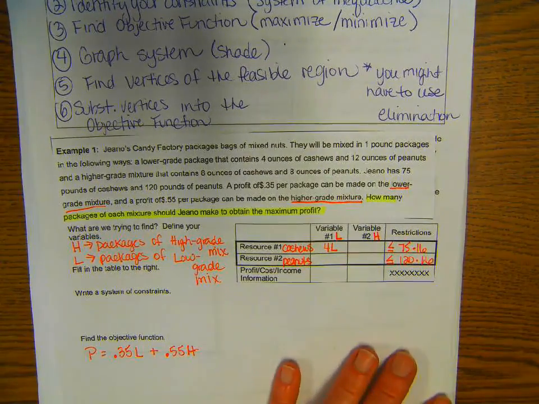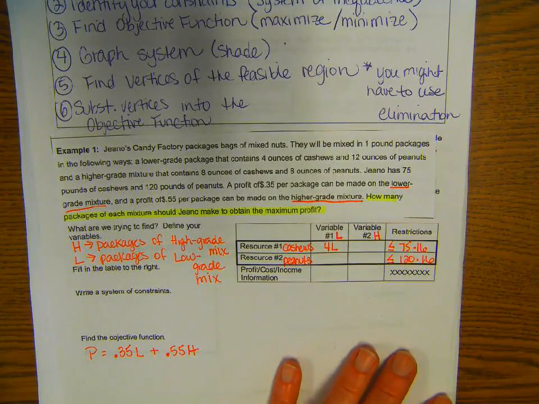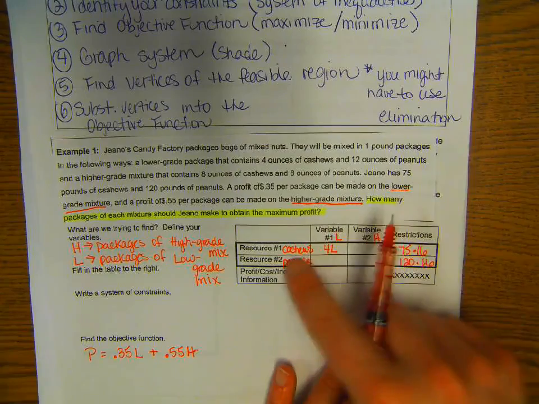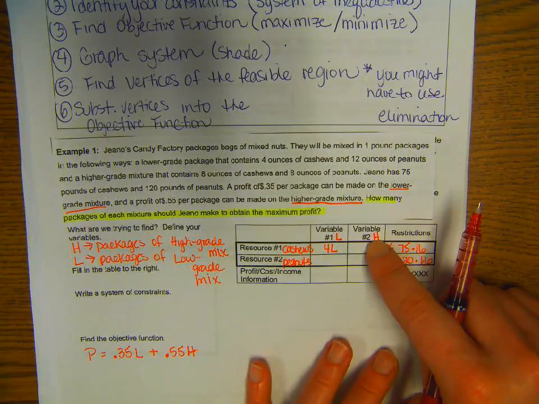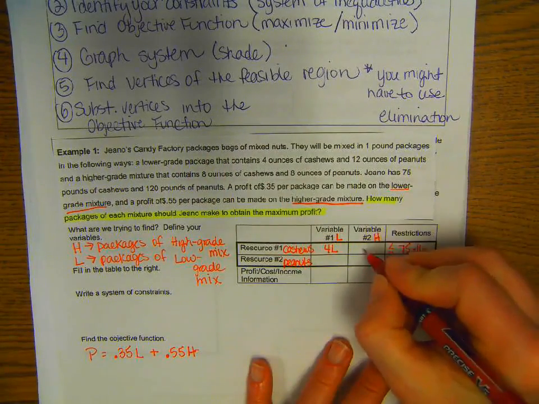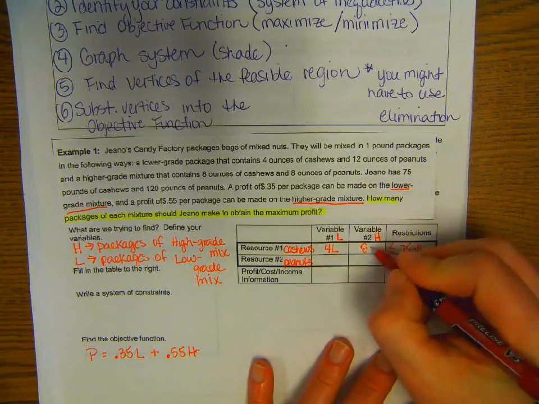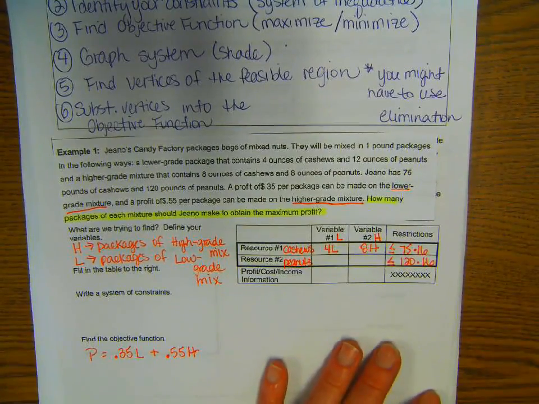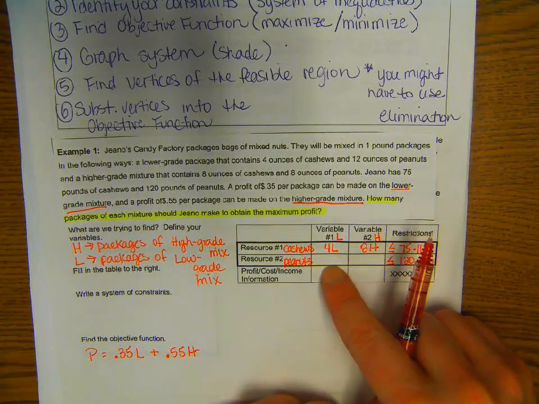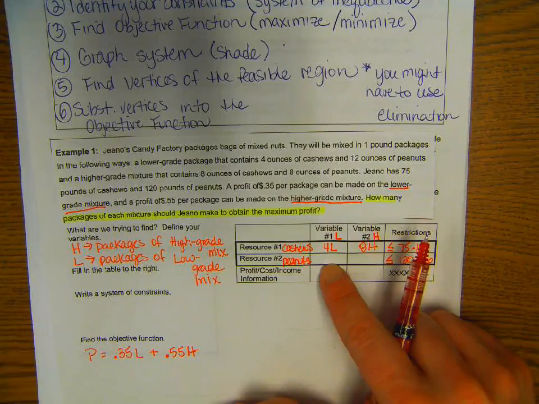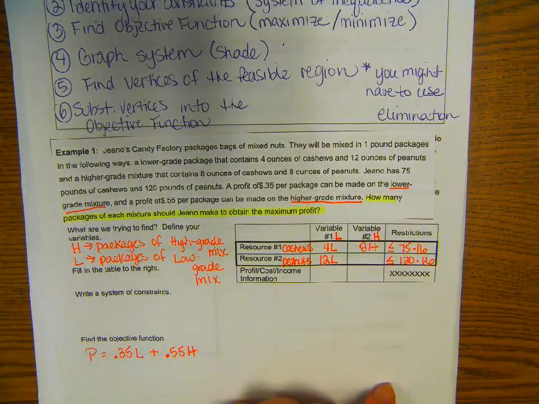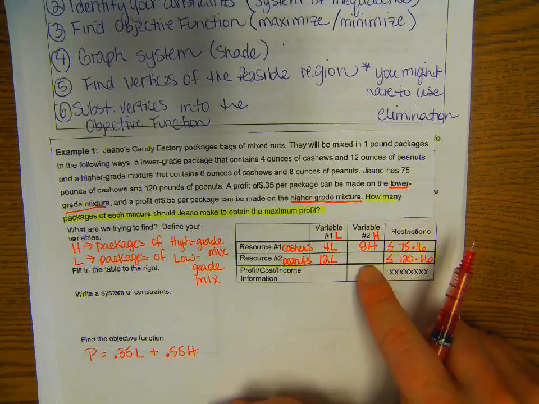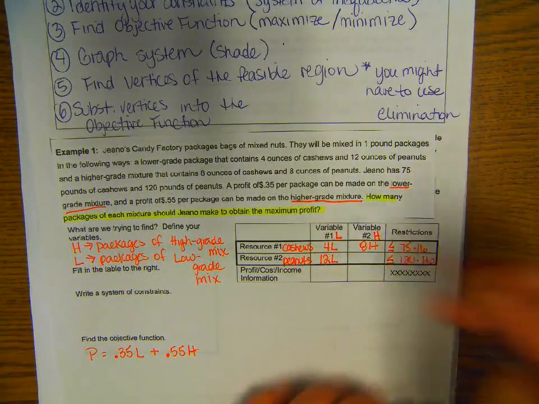Okay. Would you go to, this is why we write it this way, because there's a lot in here. Would you go to the high grade? Can you find out how many cashews are in the high grade mixture? Yeah, so I'm going to write 8 cashews in the high grade mixture. Go back to the low grade mixture again. How many ounces of peanuts are there? All right, 12 L. And how many ounces are in the high grade mixture?